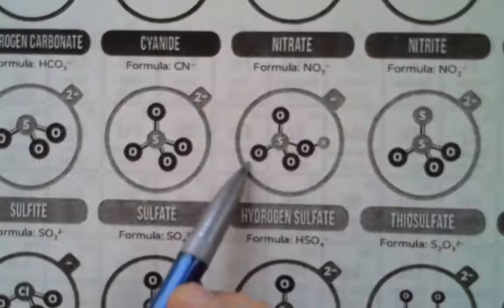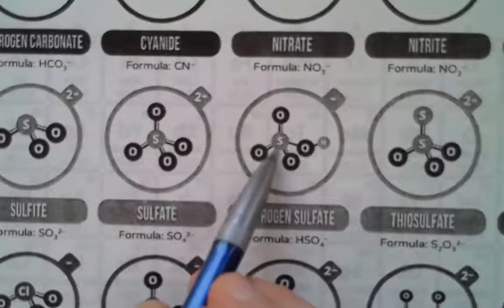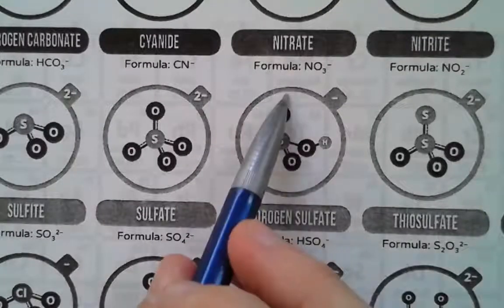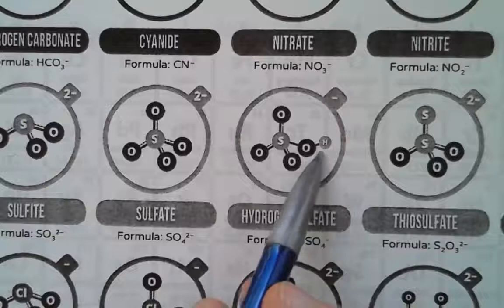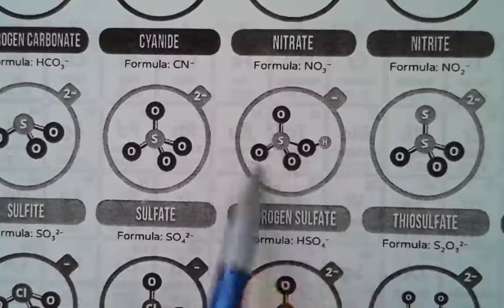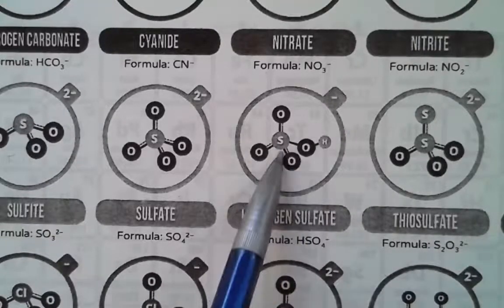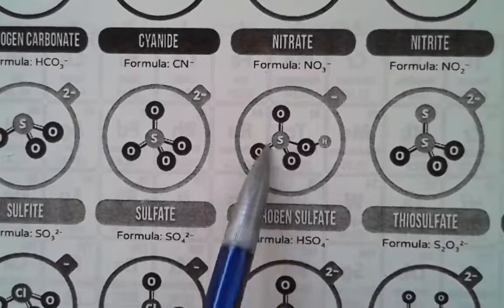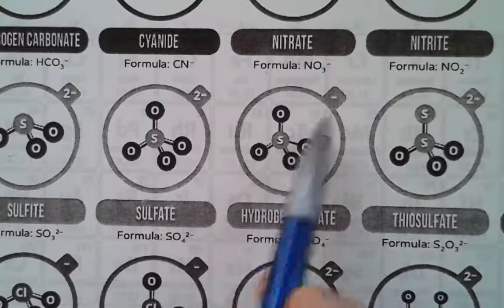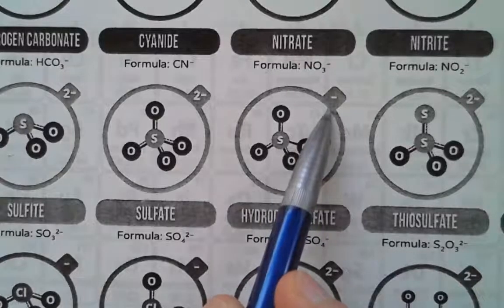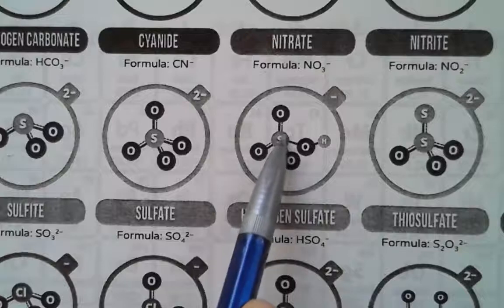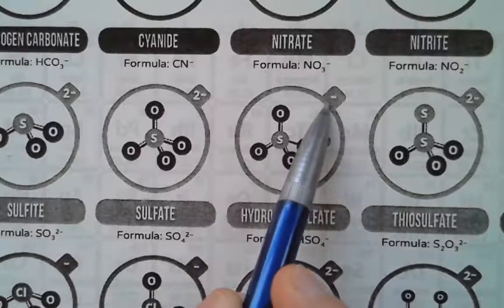I randomly chose hydrogen sulfate. It's got one sulfur atom, 4 oxygen atoms, and a hydrogen atom. That little group, for the most part, is going to stick together. And when it's together, this thing kind of happily holds 1 extra electron.